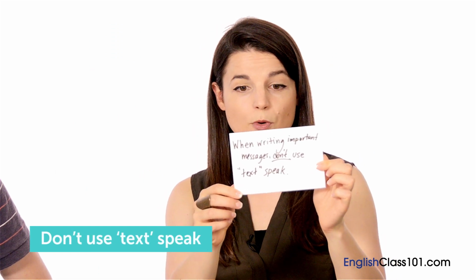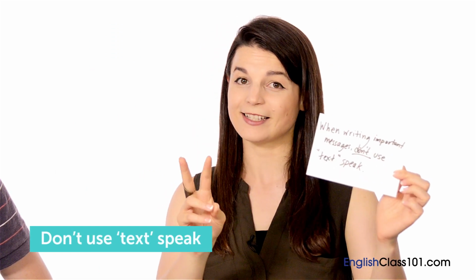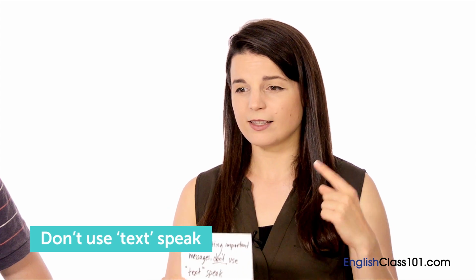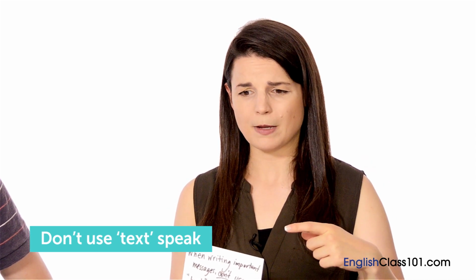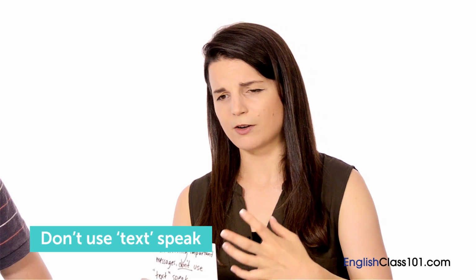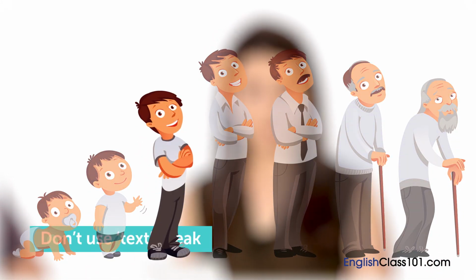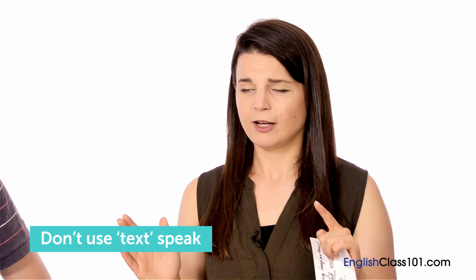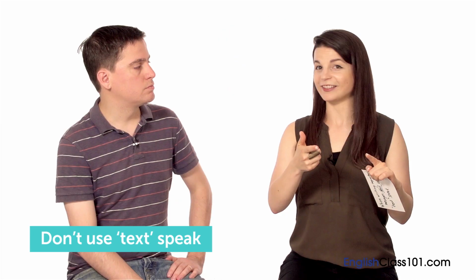More so than necessarily just a way to remember how to spell words, it's a way to think about how you spell words to change the way that people think about you or the way that people perceive your writing. So I've got here, when writing important messages, don't use text speak. I think this is especially common among young people.